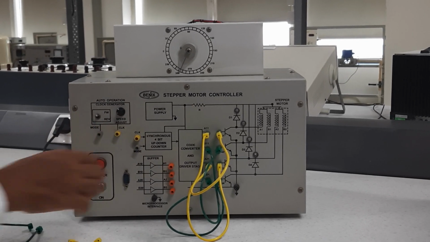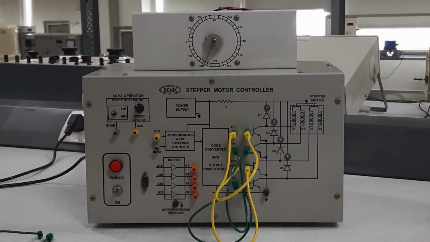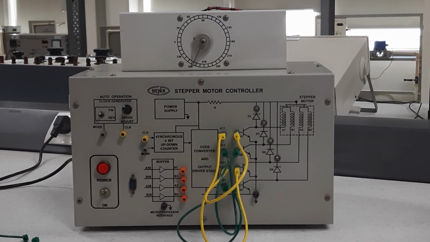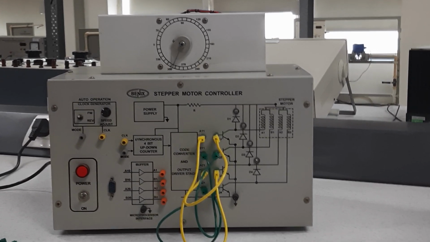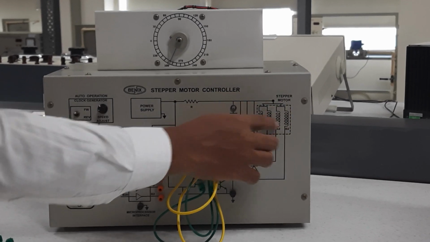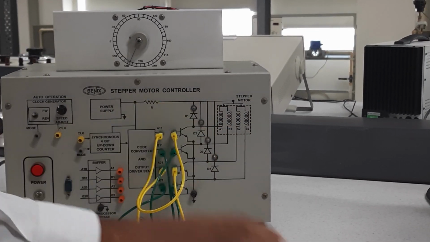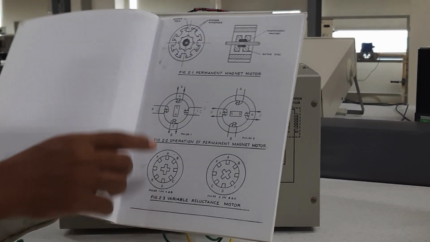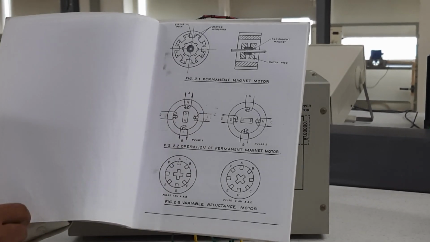So now if you look at this particular setup, initially this is a synchronous up counter, right? You must have studied about up counters and down counters, right? And this is a synchronous counter and this is a 4-bit counter. Why a 4-bit counter? Because if you look at this particular setup, these are the 4 windings that you have here. So these are the 4 windings you can consider.